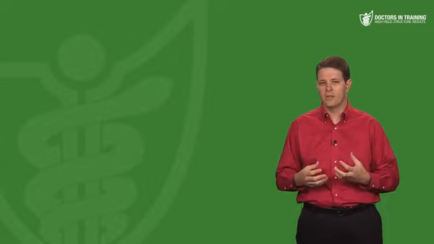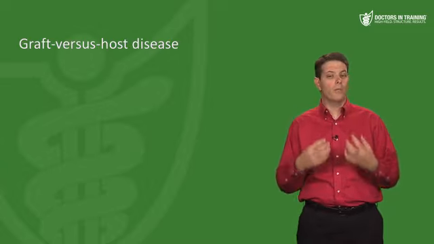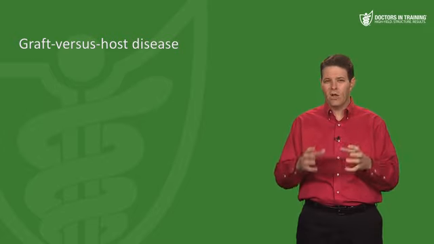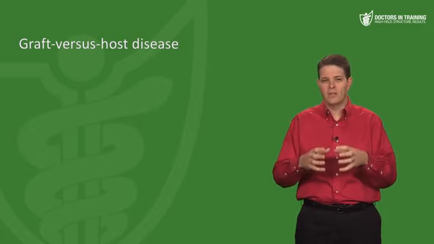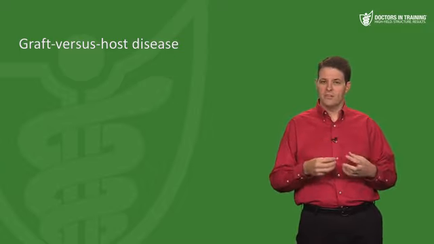Then one last rejection scenario that we see usually with bone marrow transplants is called graft versus host disease. So when you do a bone marrow transplant, you basically kill all the patient's hematopoietic cells with chemo or with radiation, and then you give them new bone marrow from a donor. And this grafted bone marrow is essentially giving the patient a whole new immune system.